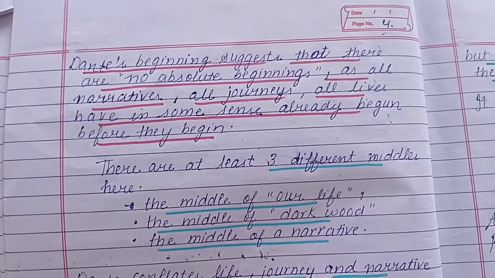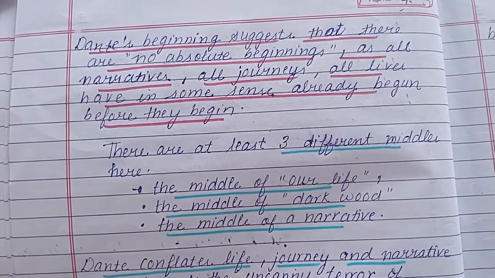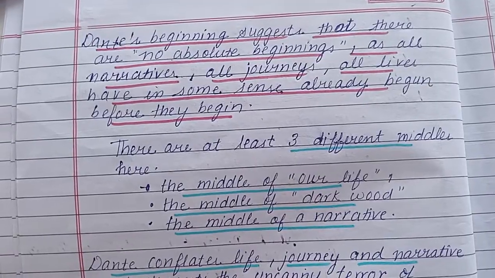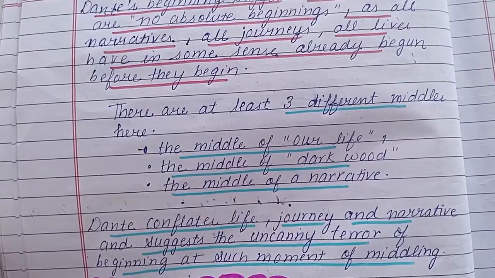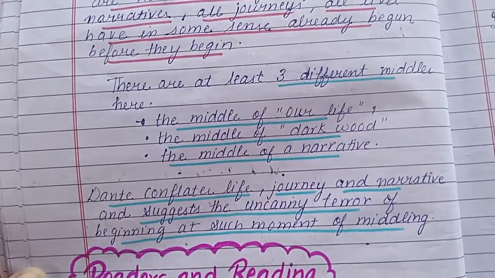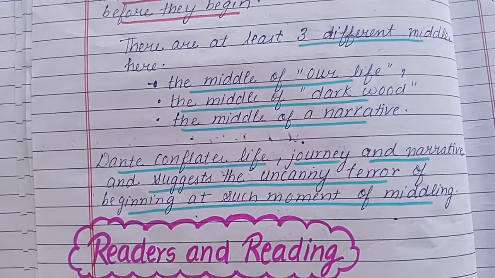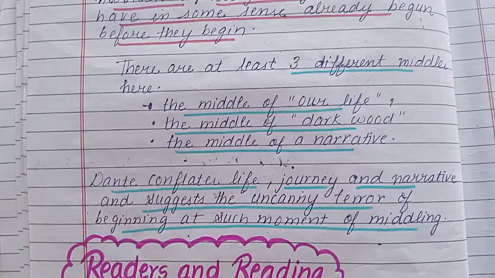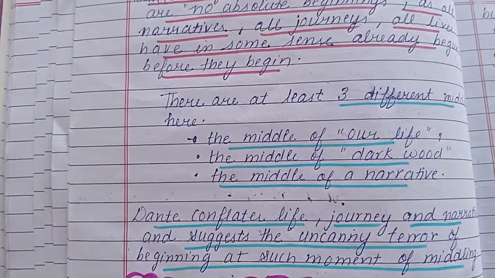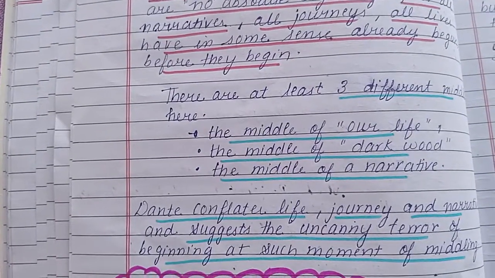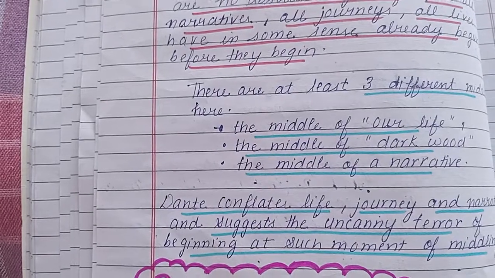Dante's beginning suggests that there are no absolute beginnings, as all the narratives, all the journeys, all lives have in some sense already begun before they begin. There are three different middles there: the middle of our life, the middle of the dark wood, the middle of the narrative. Dante conflates journeys and the narrative and suggests the uncanny terror of such a moment of middling. Okay? So this produces a strange paradox of beginning, that the origin of the poem, the inspiration, comes after the beginning of the poem.